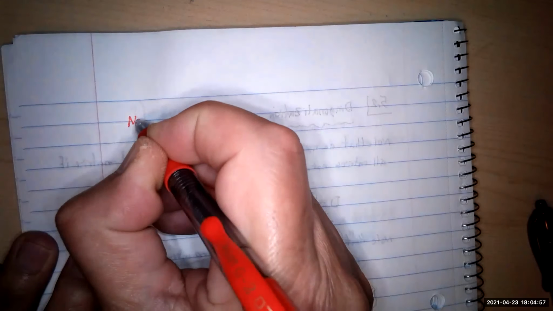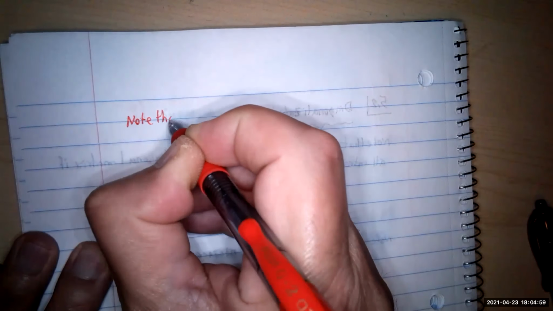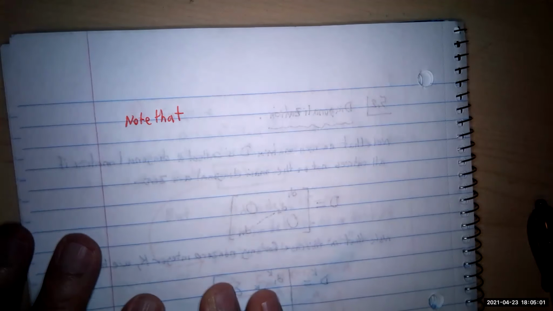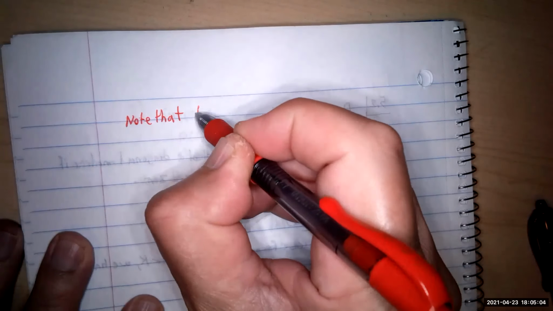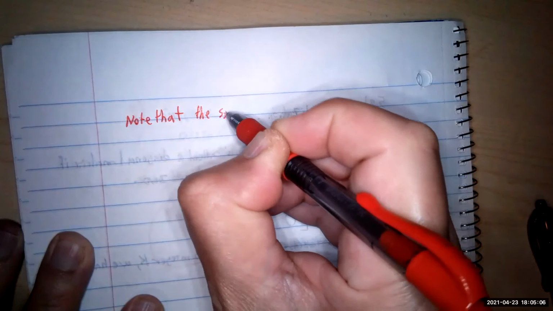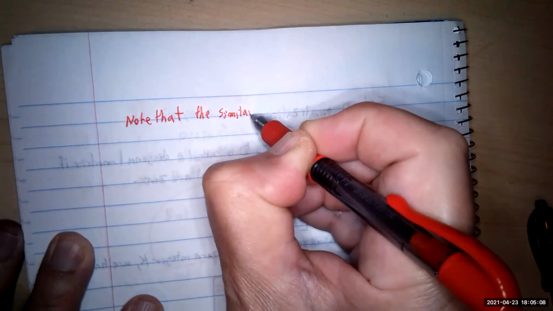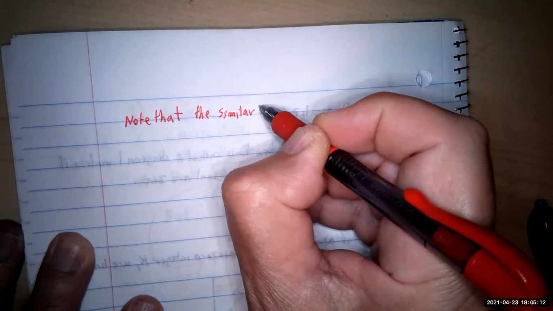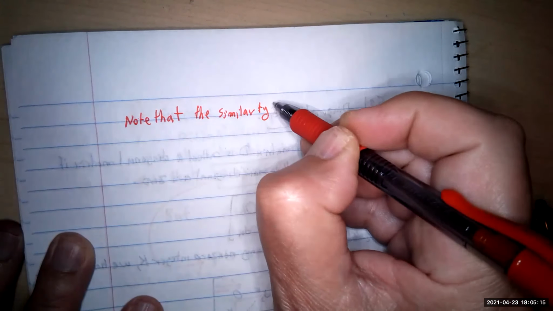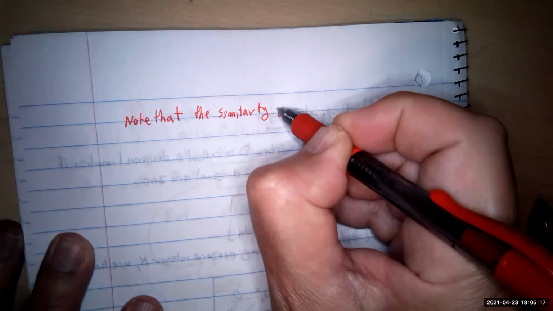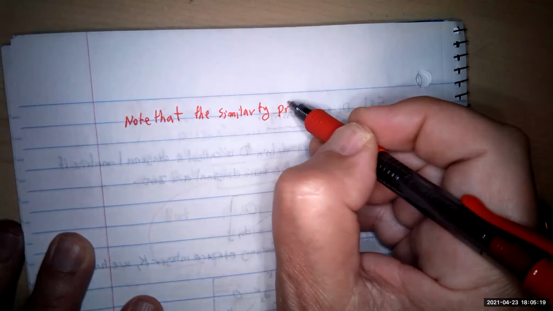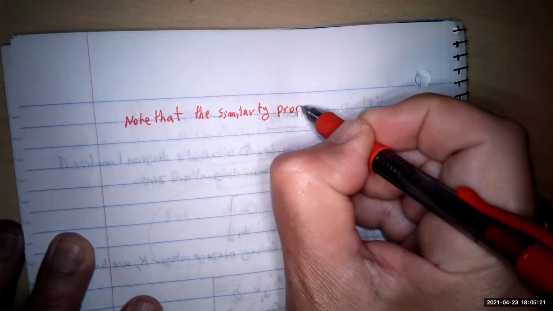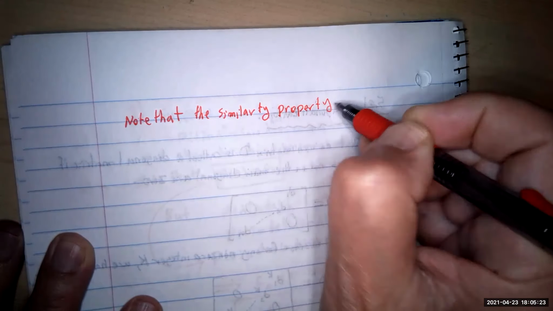What does symmetric mean? Note that the similarity property is symmetric.